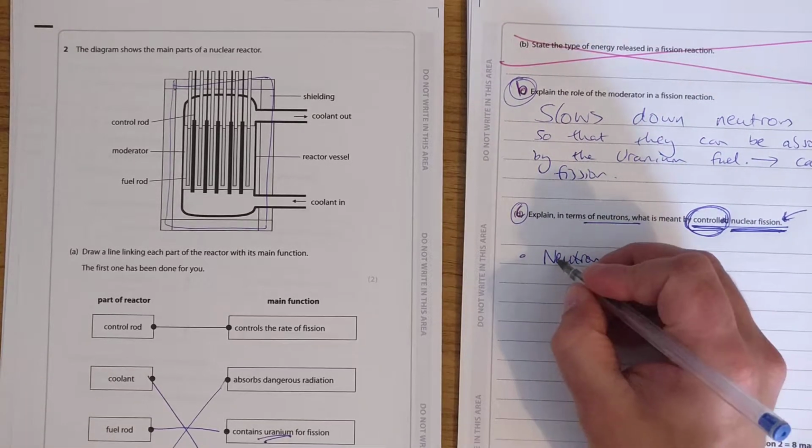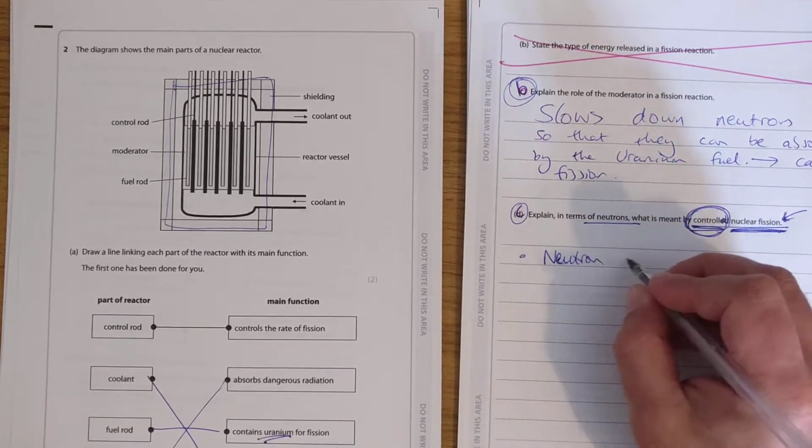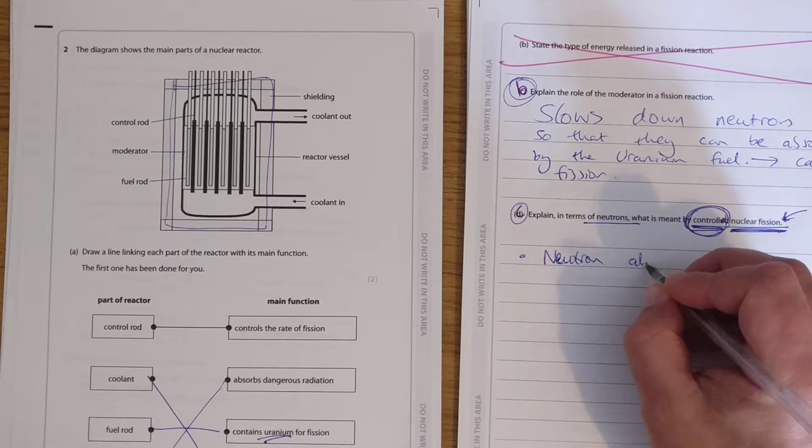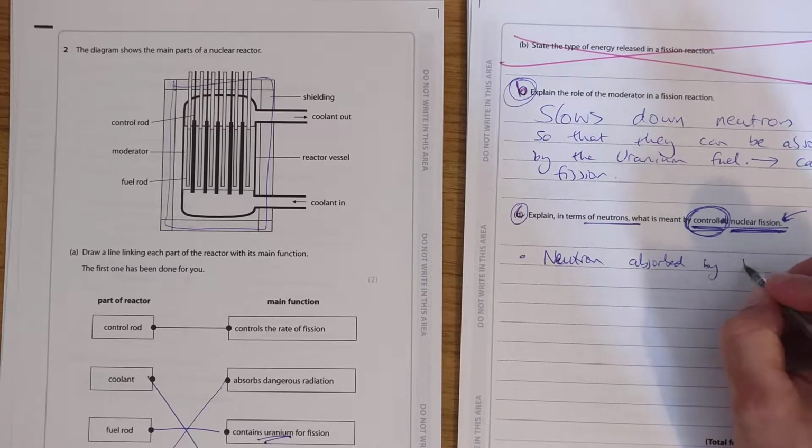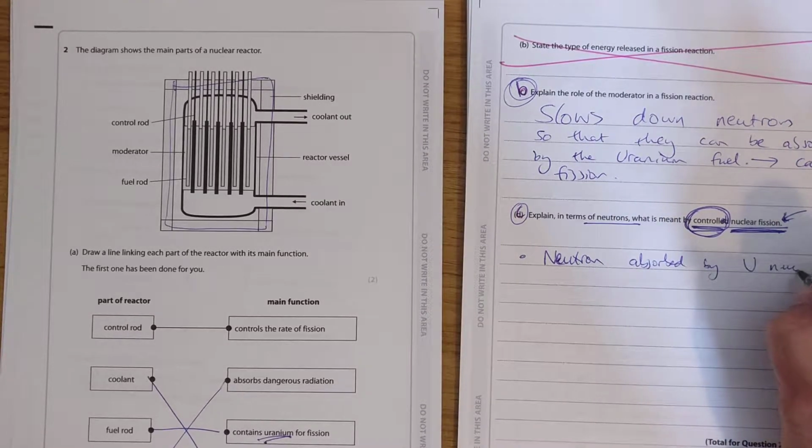can't spell neutron right, I have to add that E, oh better. Neutron is absorbed by uranium nucleus.